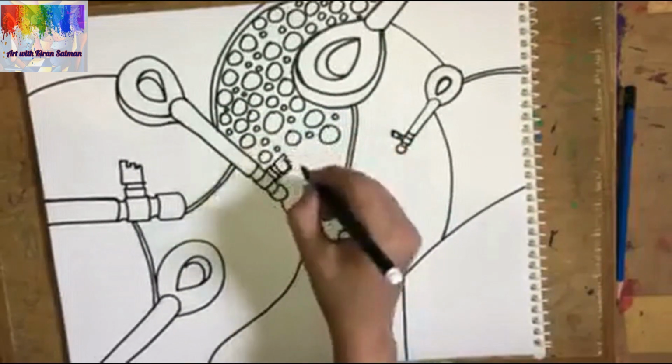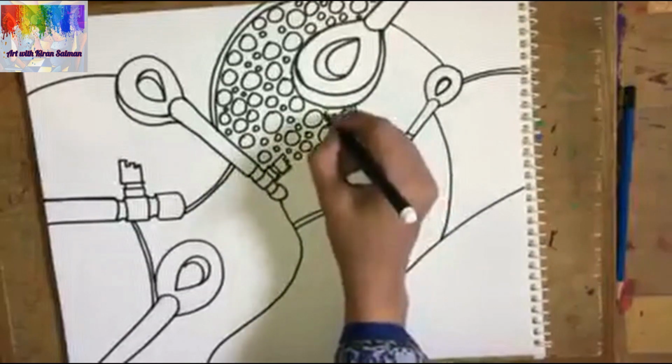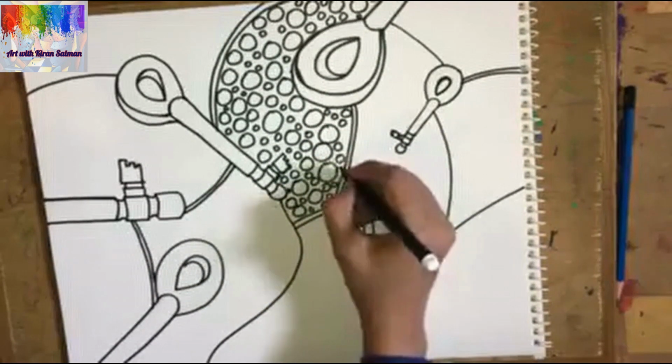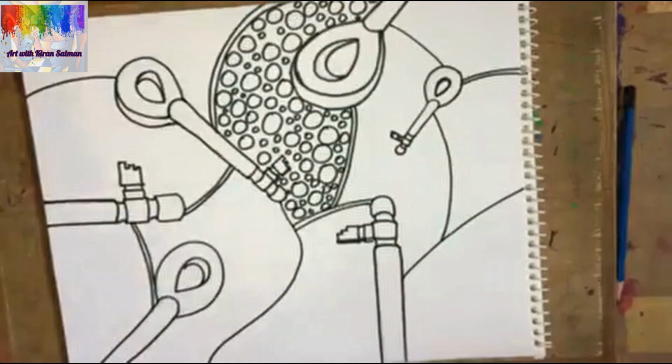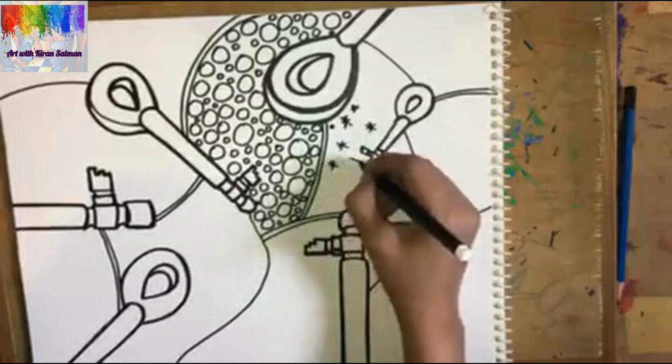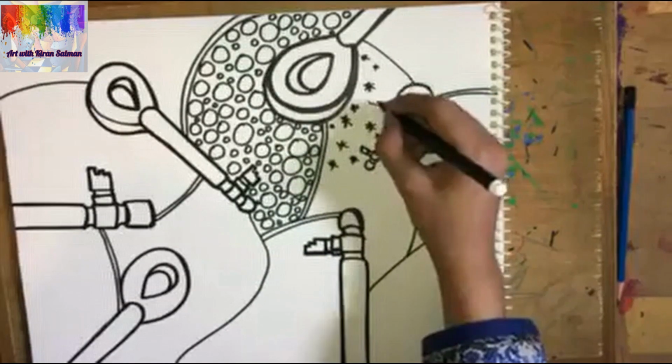Now fill different patterns in each section. In art, pattern is a design in which lines, shapes, colors are repeated. Like I am making patterns of lines, shapes and even with black and white color.